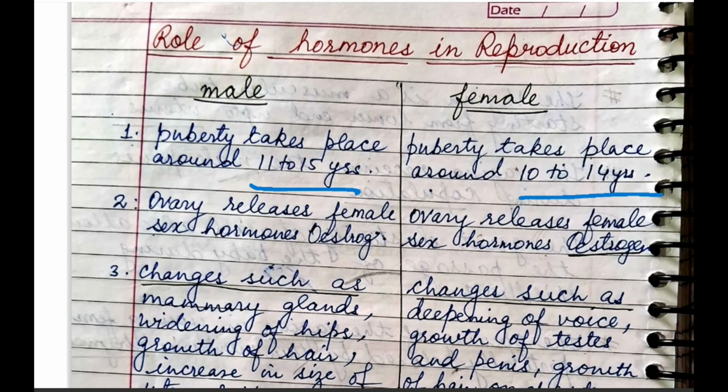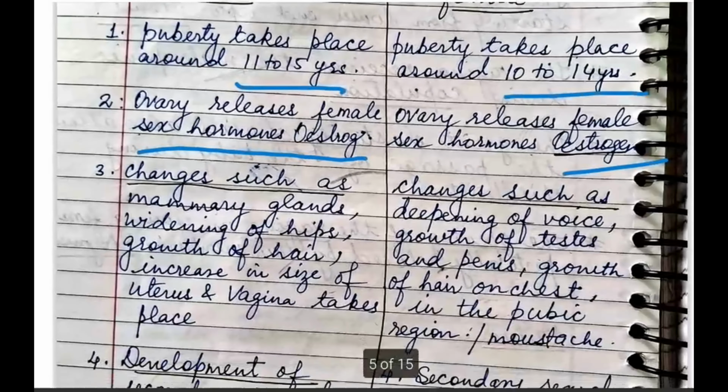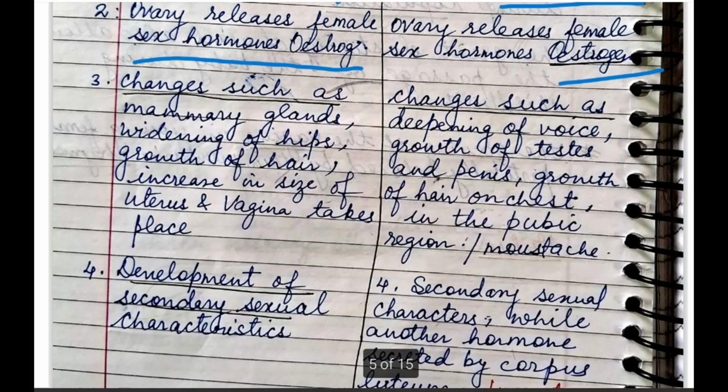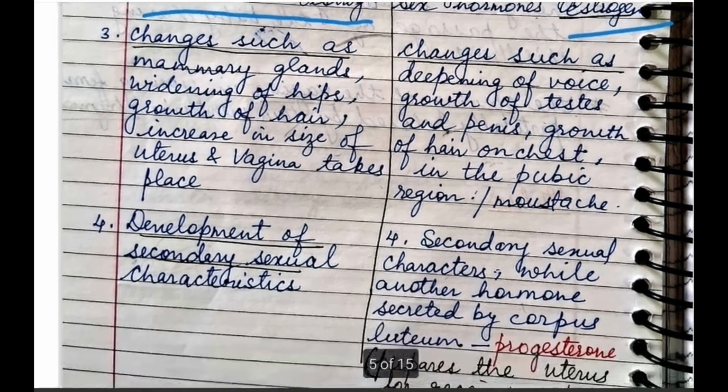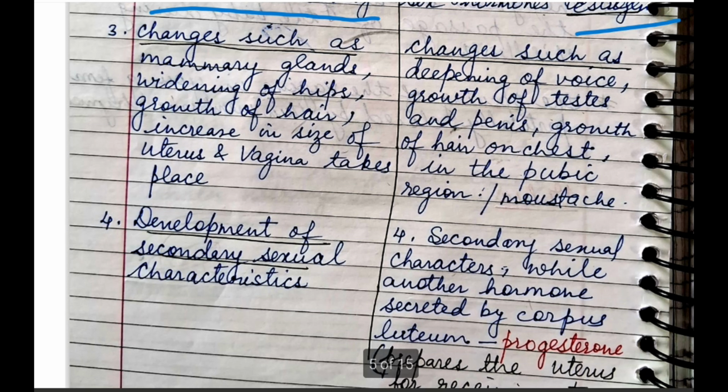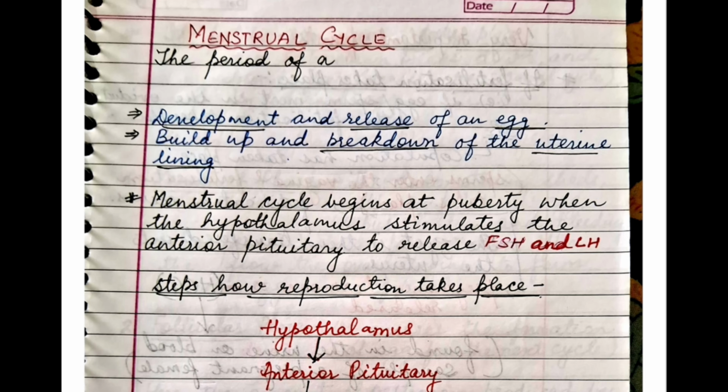Here the ovary releases the female sex hormone, estrogen. The changes include the mammary glands developing, widening of the hips, and growth of hair; in males, deepening of the voice and changes in the testes. This is the development of secondary sexual characteristics. The vulva is the external female genitalia which also protects the urethra and the vagina.